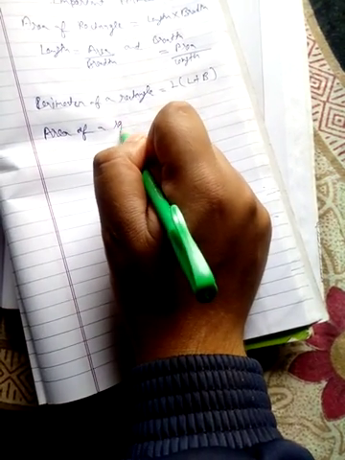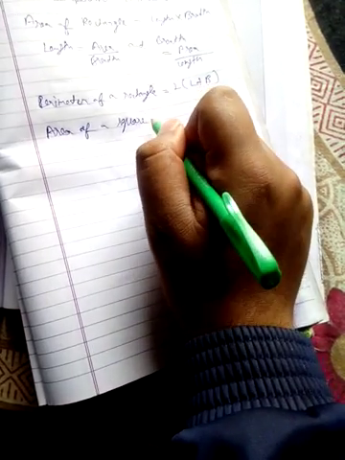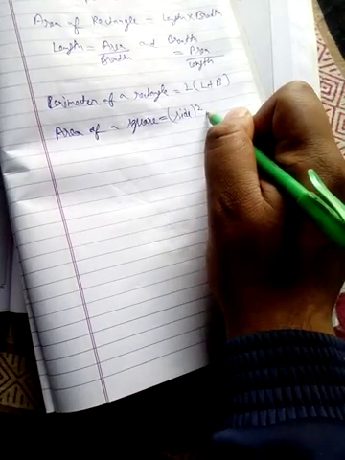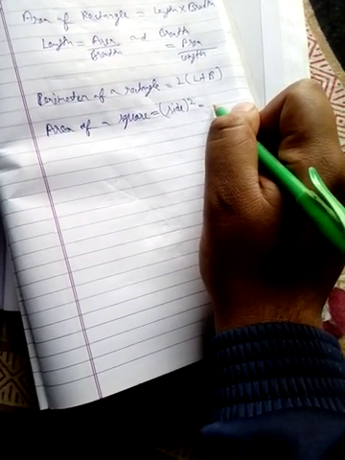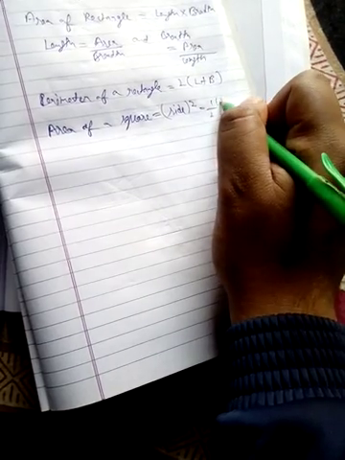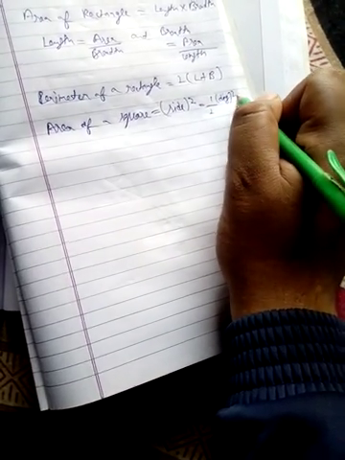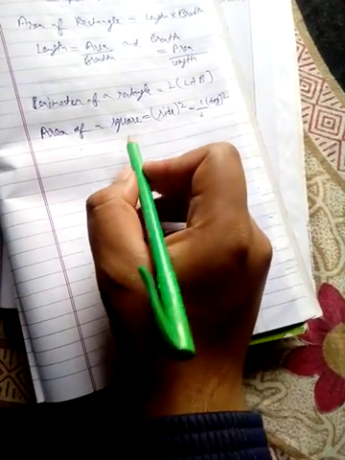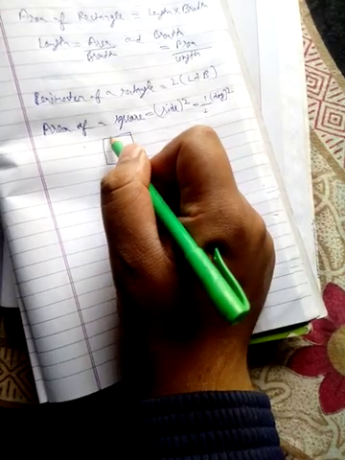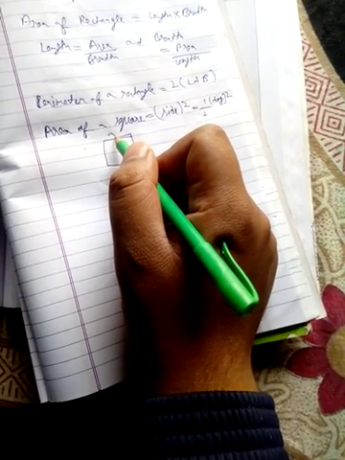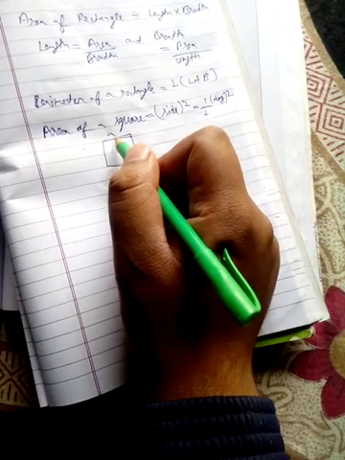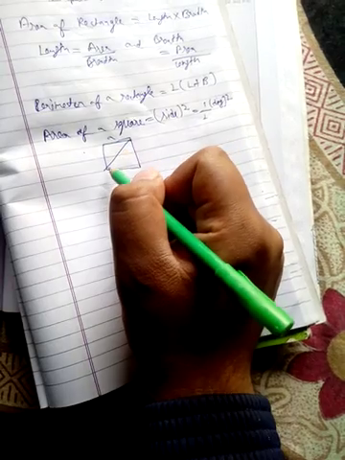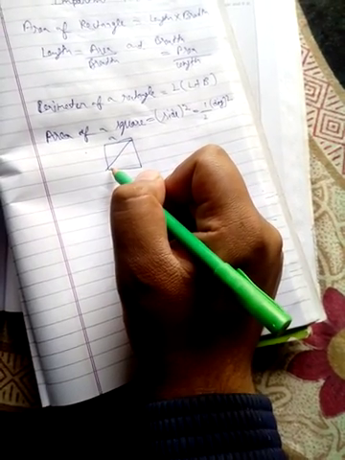Area of a square is side square, or there is another formula for that, which is half of the diagonal square. So there are two formulas for area of the square. First is side square. This is the square and this is the side. We can just take the square of this and get the area of a square, or we can just take the square of the diagonal and divide it by 2.